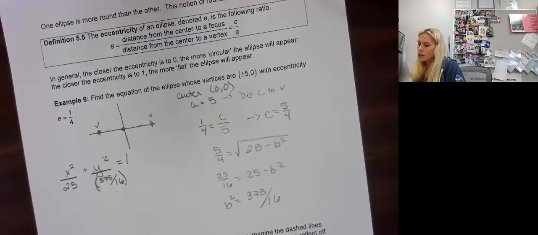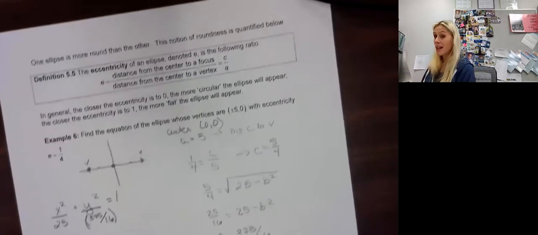This is used to construct a so-called whispering gallery, so having the echoes and stuff. If a person whispers at one focus, a person standing at the other focus will hear the person as if they're standing right next to each other. Kind of crazy how physics works.